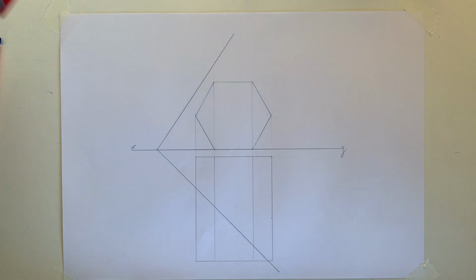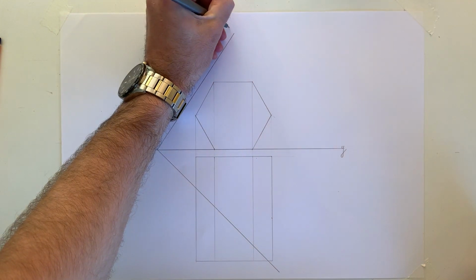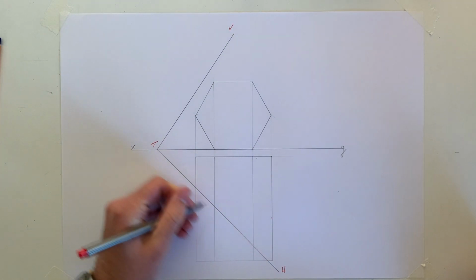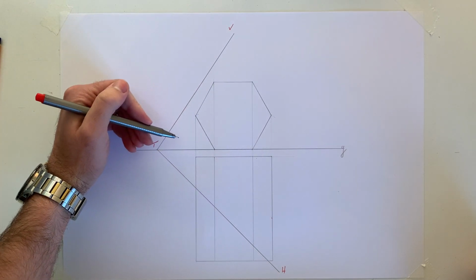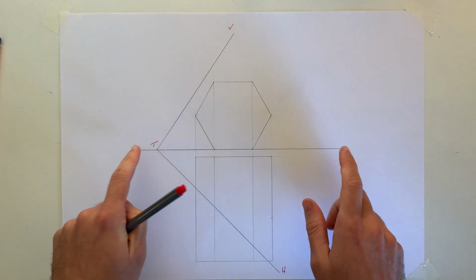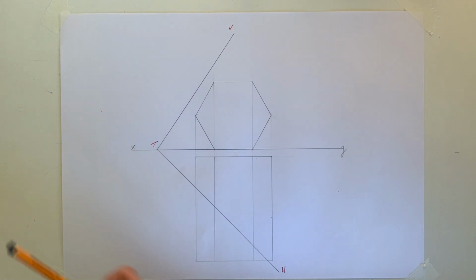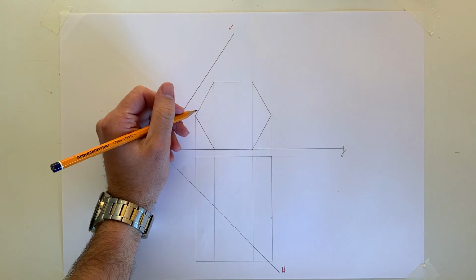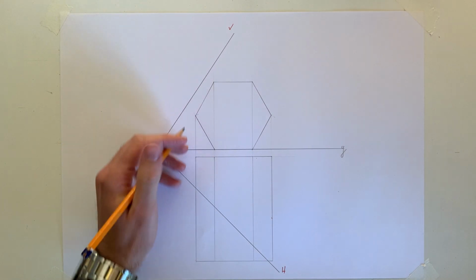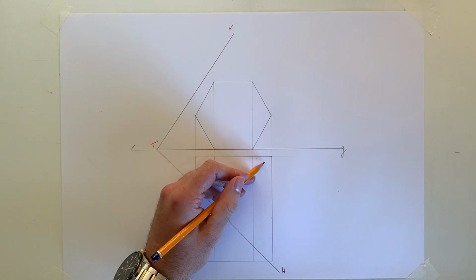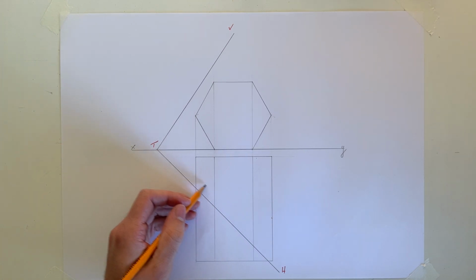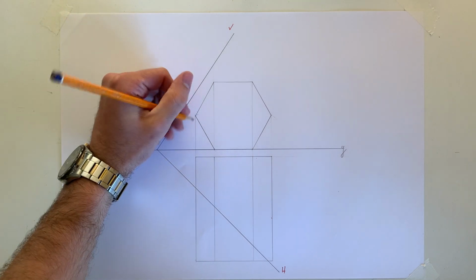So first of all, I'm just going to mark in where everything is. We have our vertical trace and our horizontal trace. We have our XY line, and I'm just going to number a few of the different points here. I'm going to number everything twice, because I'm going to identify the numbers of the back surface, as well as the numbers that will be located along here where the intersection is going to happen.